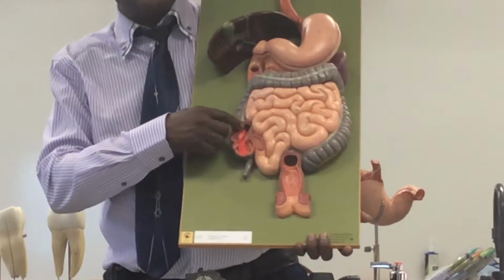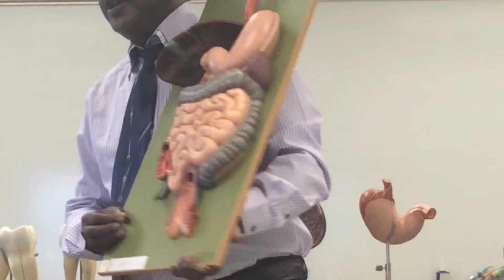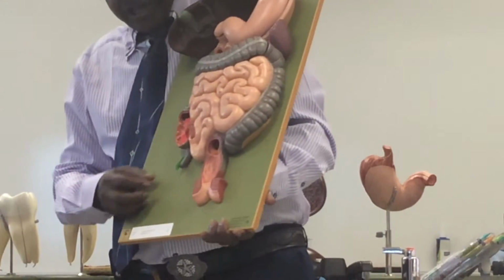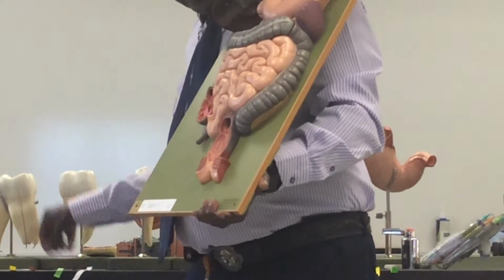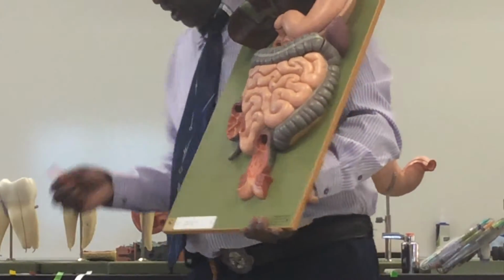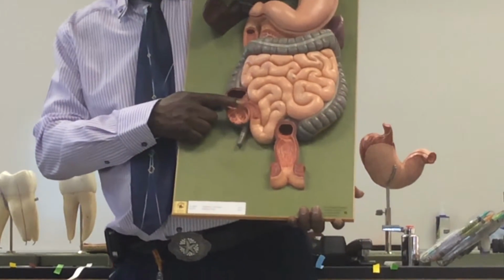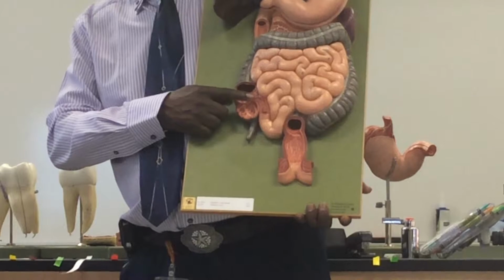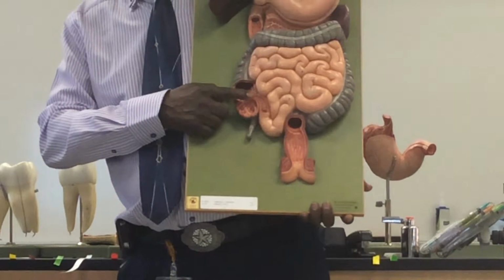Besides the fact that this label is the cecum itself, this is the appendix. Not only that, right here, at the junction of the cecum with the ileum, there is a valve or a sphincter right here. This is called the ileocecal valve.